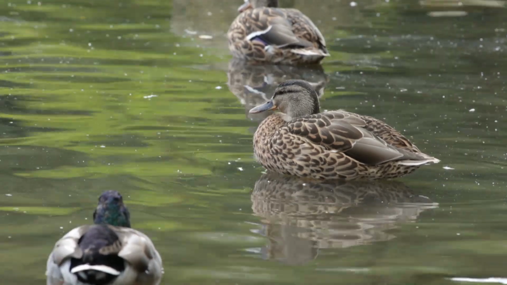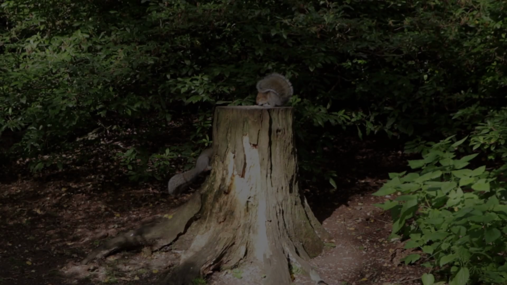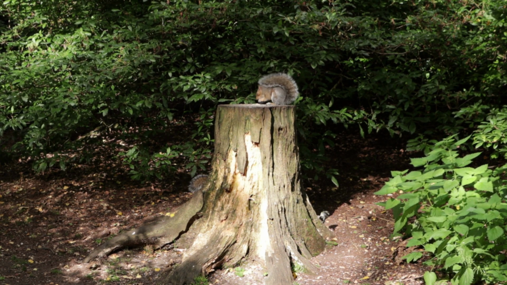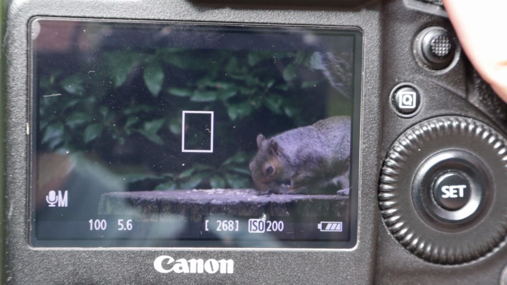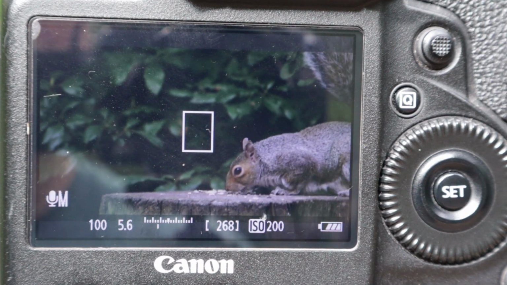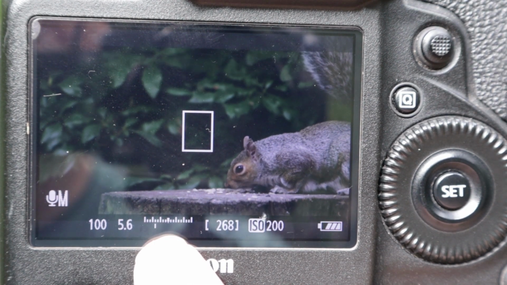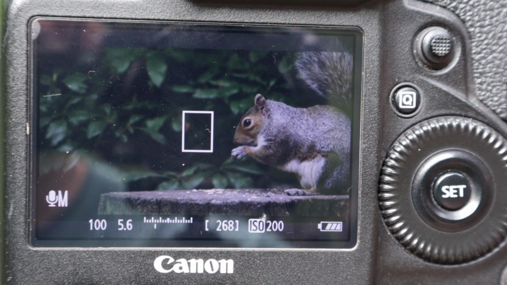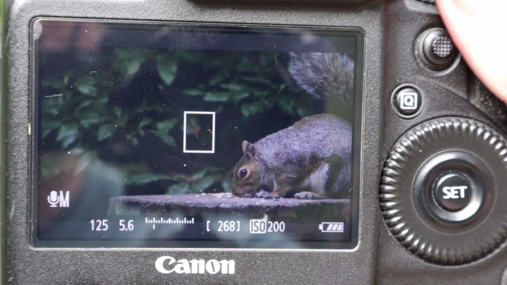Okay, another example, this time with one of my least favourite creatures, the grey squirrel. Anyway, we're here to do manual exposure. Let's have a look at the moment. Again, the exposure meter there is underneath. We want to get it around the middle. So I'm thinking, what do we say? I'm going to say 125th of a second.